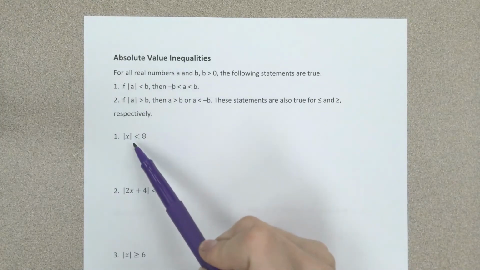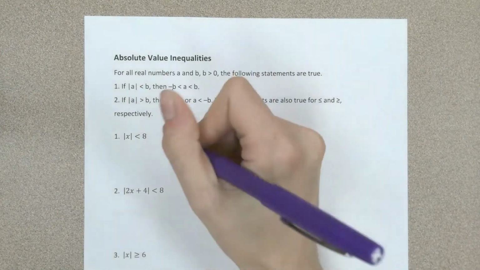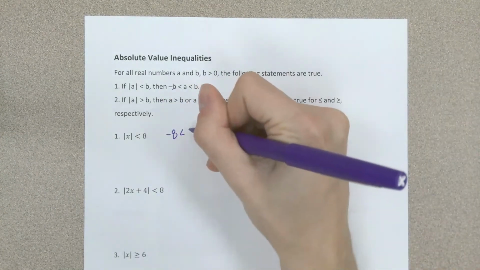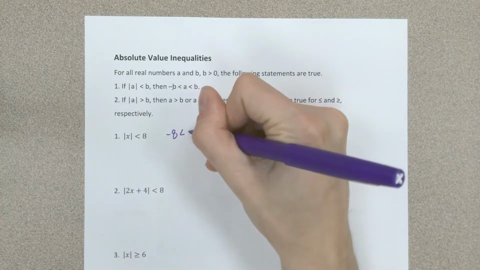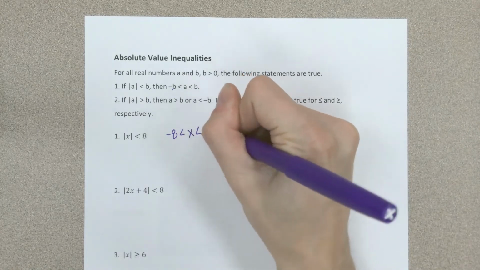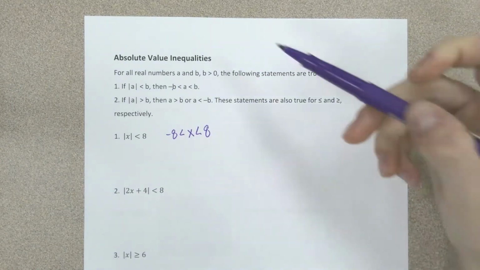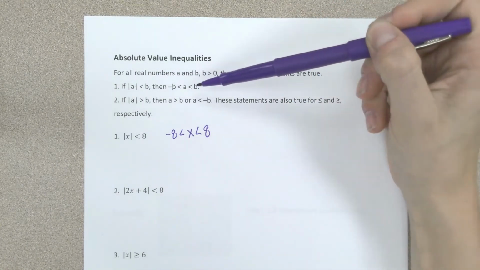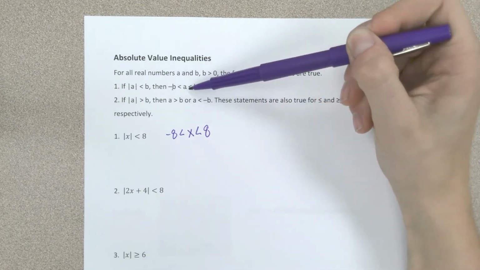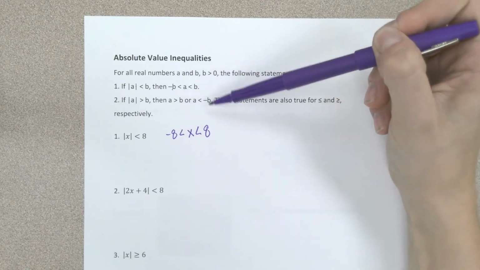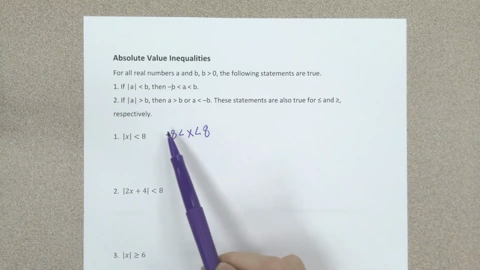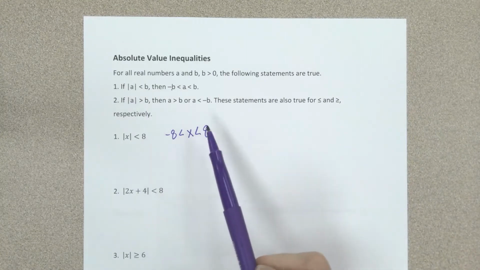So we have the absolute value of x is less than 8. Therefore, we're going to have x being in between 8 and negative 8. Okay, right? So if the absolute value of A is less than B, then A is greater than negative B and less than B. So in this case, x is less than 8 and greater than negative 8. It's sandwiched in between them.